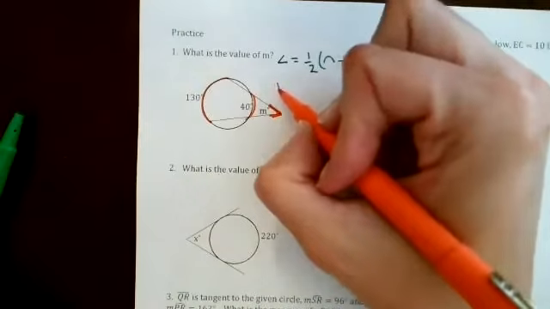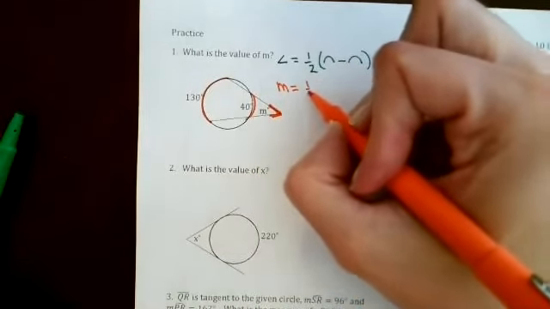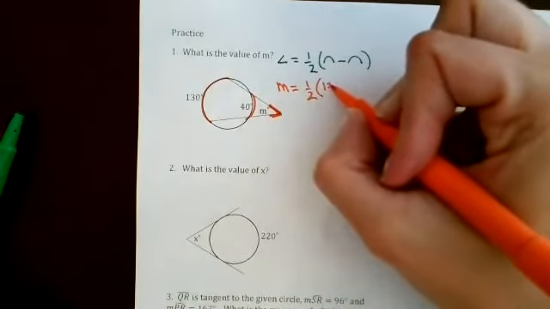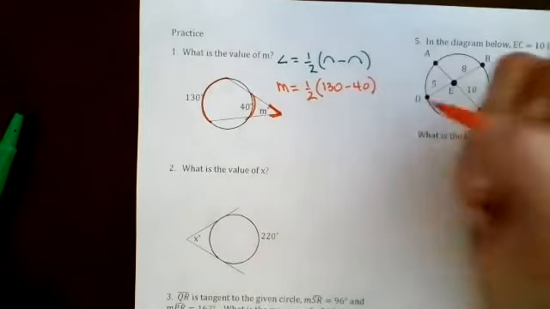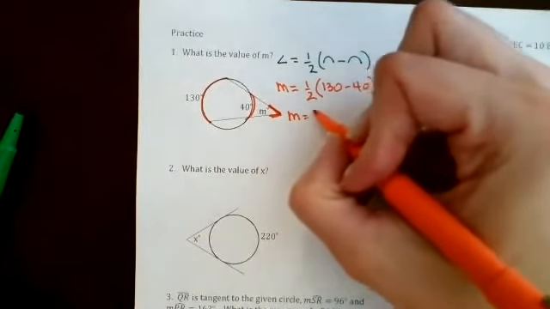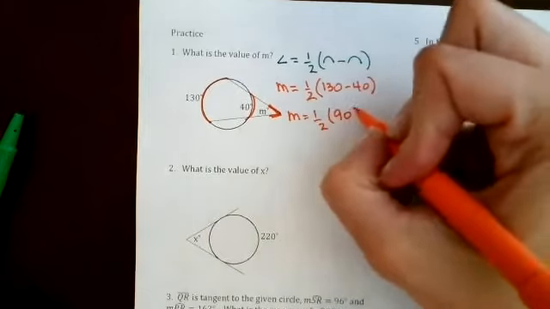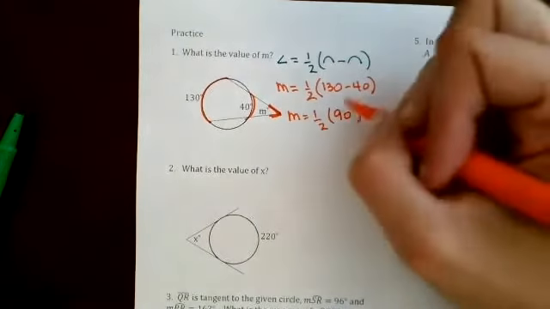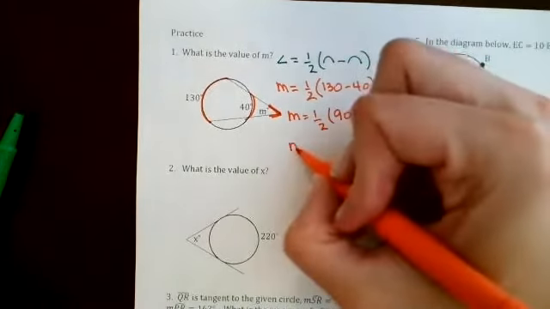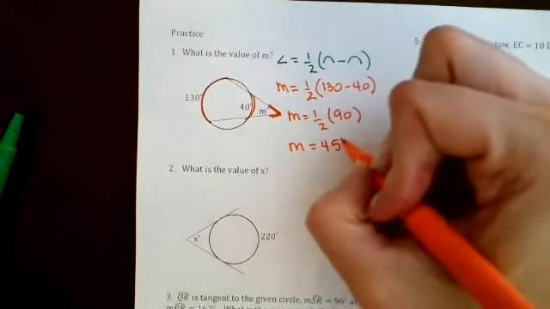So I'm going to replace those values. M is my angle, equal to 1/2 of 130 minus 40. So M is equal to 1/2 of 90, because I'm following order of operations. So I'm going to do what's inside the parentheses first. So M is equal to 45 degrees.